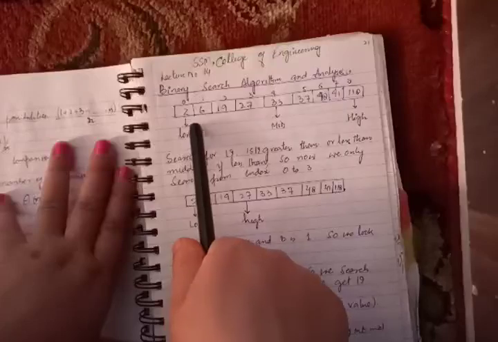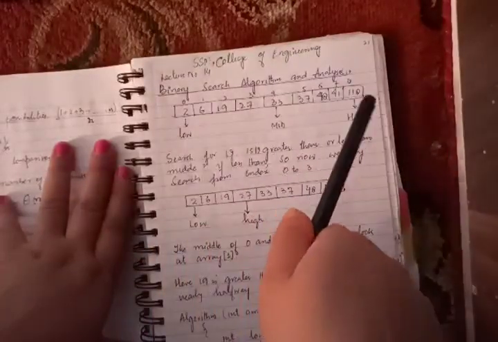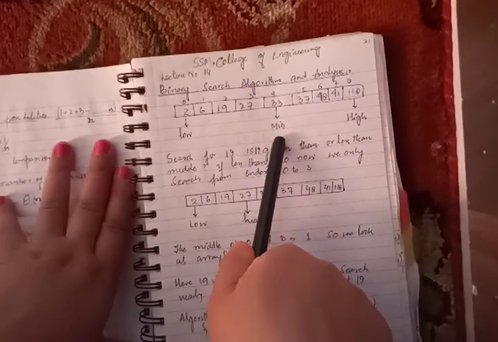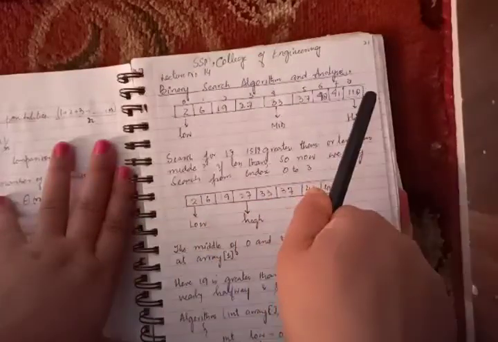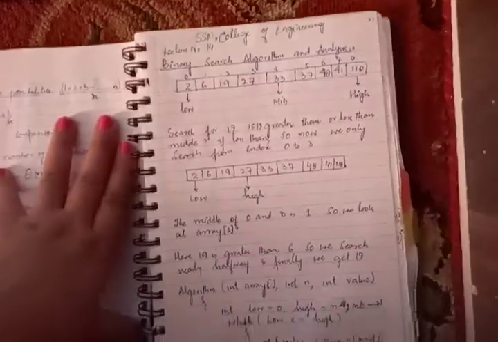Say here we have a list of elements. We know the first element is represented with low, the last element is represented with high, and we find the middle element. How do we find the middle element? We add up the indexes. This is the 0th index, this is the 8th index, divided by 2, that is obviously 4. So that is how we get the middle element.